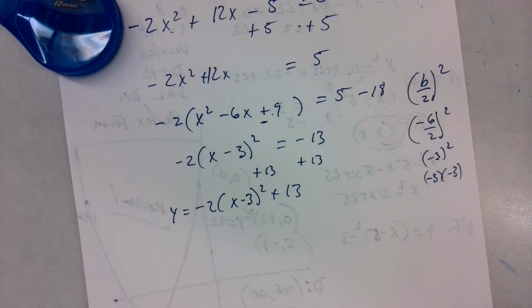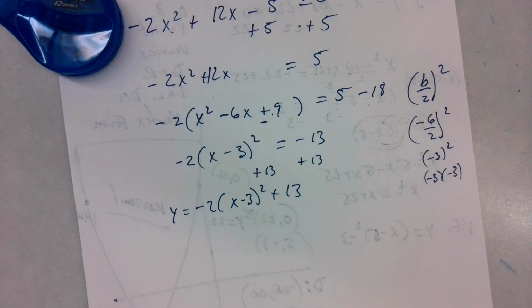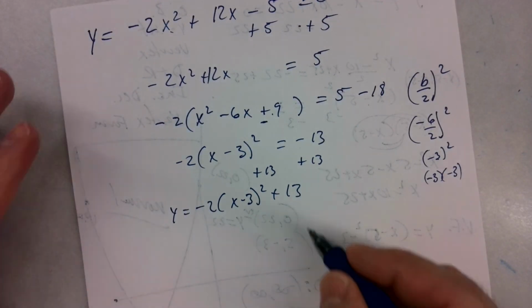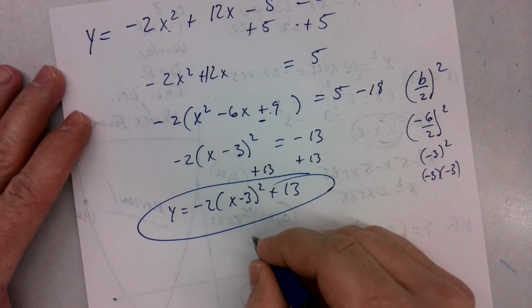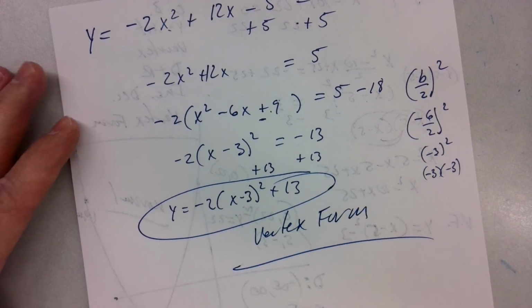Any questions? And this is just like the others, 2's like this, 4's like this. You've got a couple of these with negatives on them. Even if it's just 1, make sure you take that negative 1 out and make sure you change that sign. And that right there is what you're after. That is vertex form. Okay, let's try it. Get busy.